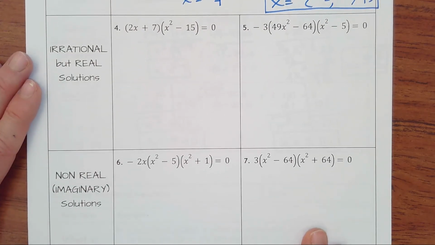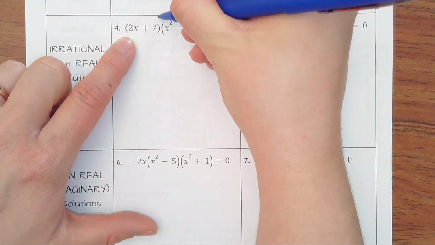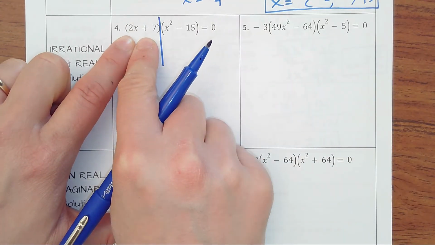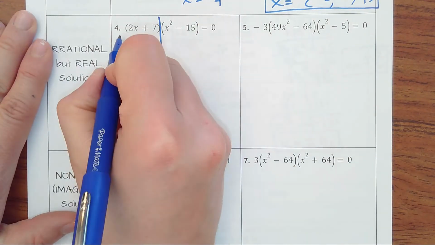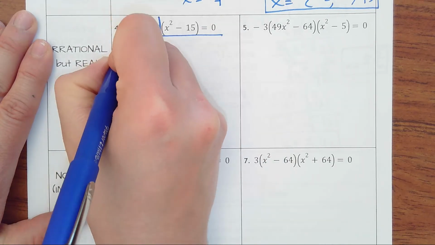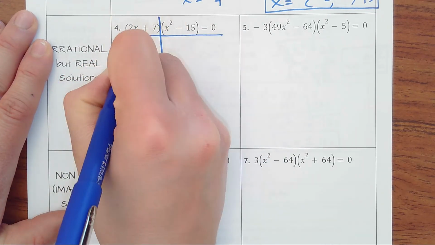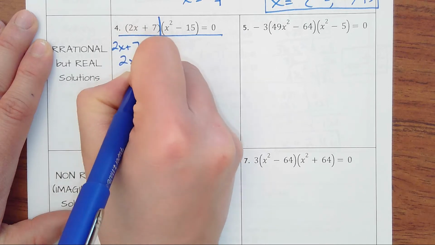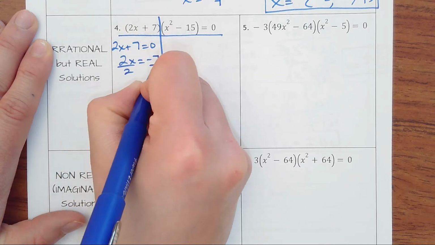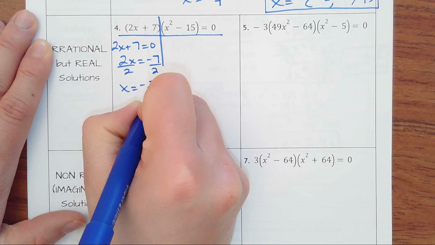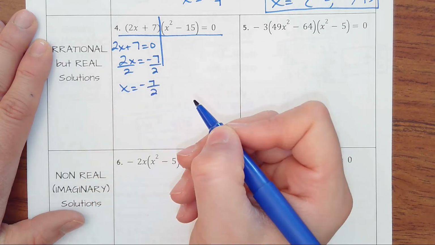Okay, next section, still in factored form. My factors are 2x plus 7 and x squared minus 15. I'm going to set each one equal to 0 and solve, so I'd subtract the 7. Now it's negative. Divide by 2. So I get negative 7/2, which is really negative 3.5.